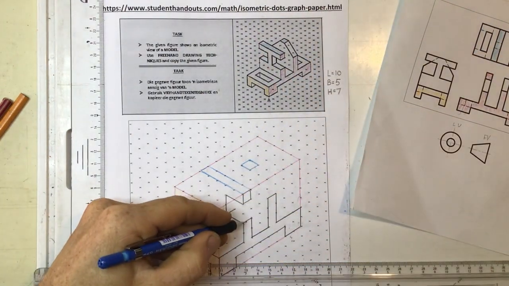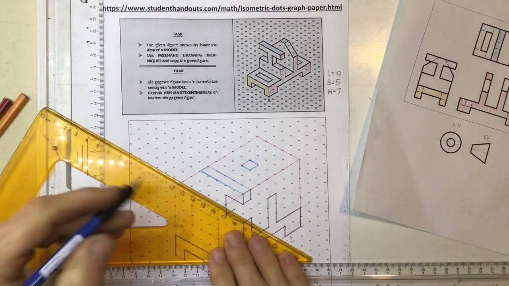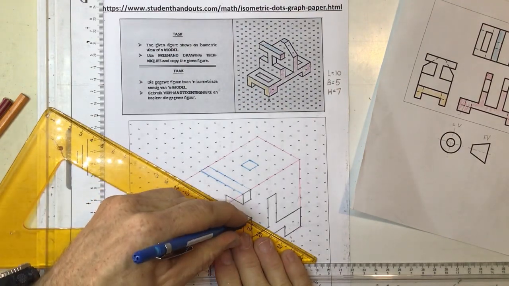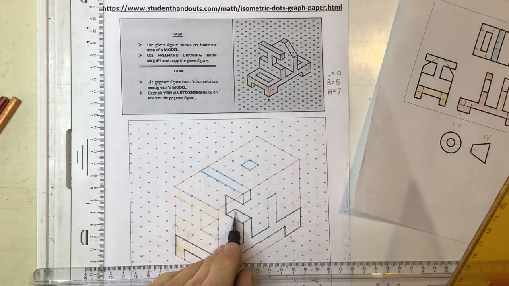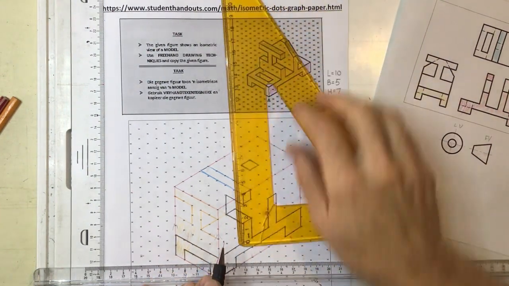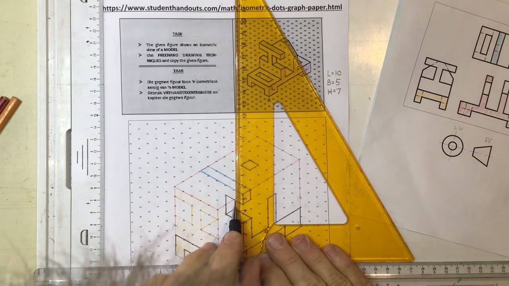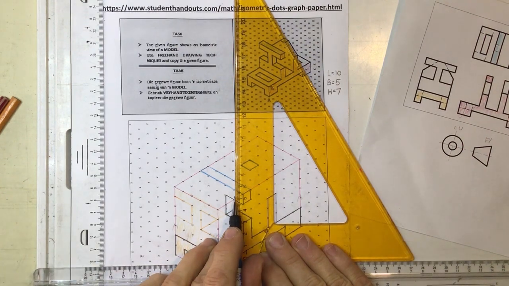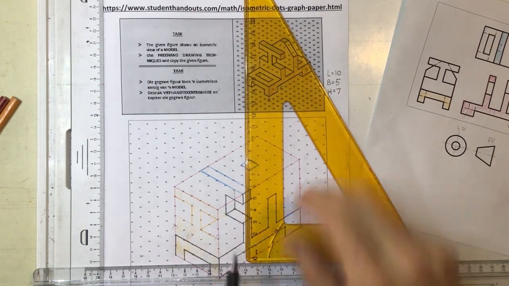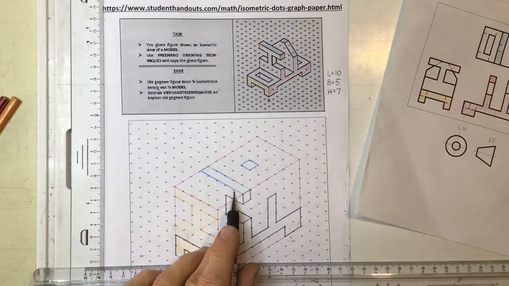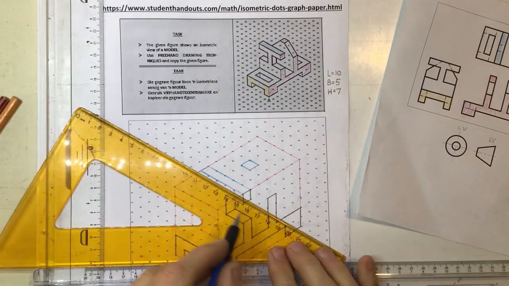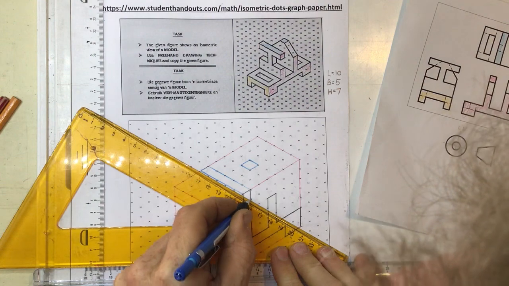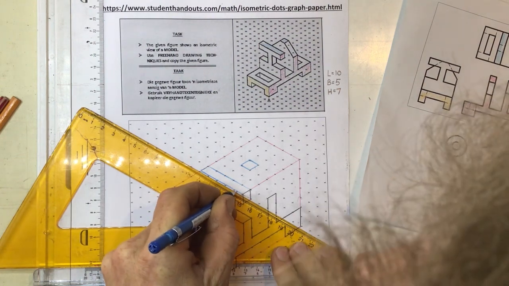I've got 2 lines going into that corner. I need a third line going back. Right. I've got 2 lines going into that corner. I need a line going up. Okay, it would go as hidden detail going up here. We don't need to show hidden detail, but I'll put it in anyway. A little bit of hidden detail there. I've got 2 lines going into that corner. I would have hidden detail going across over here to that point.